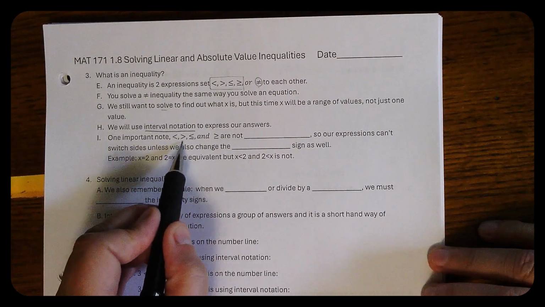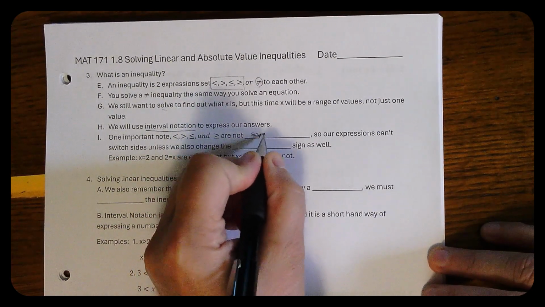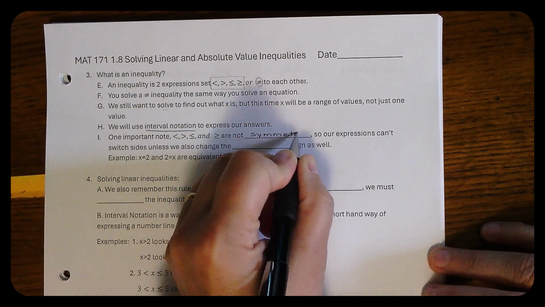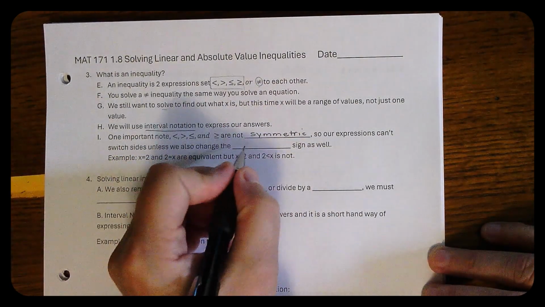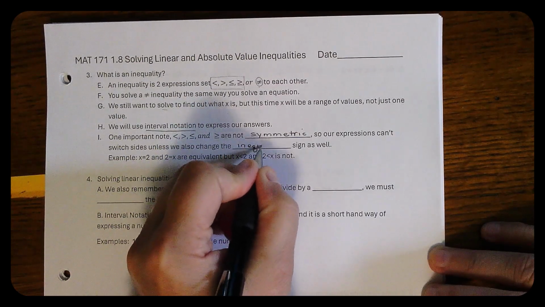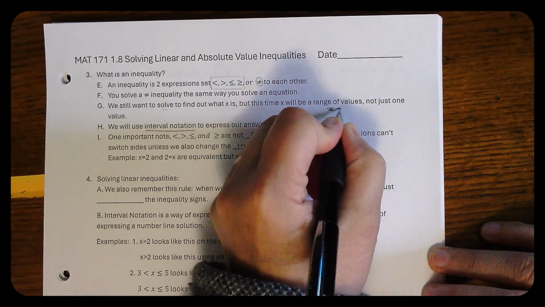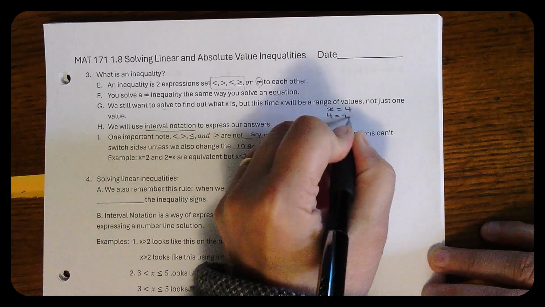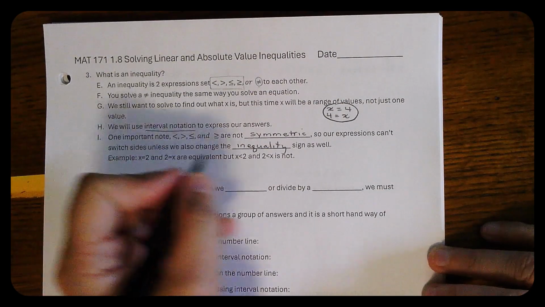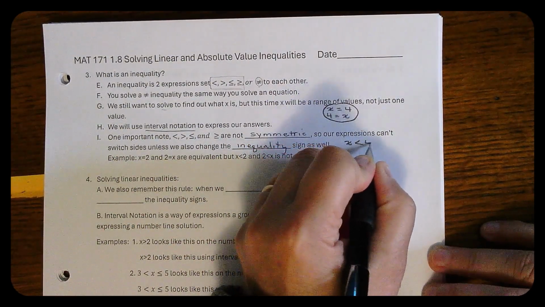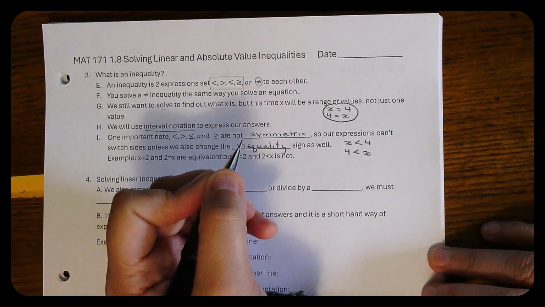One important note: less than, greater than, less than or equal to, and greater than or equal to are not symmetric. So our expressions can't switch sides unless we also change the inequality sign. For the equal sign, if I say x equals 4 and you say 4 equals x, we're both right because the equal sign is symmetrical. But if I say x is less than 4 and you say 4 is less than x, that's wrong.